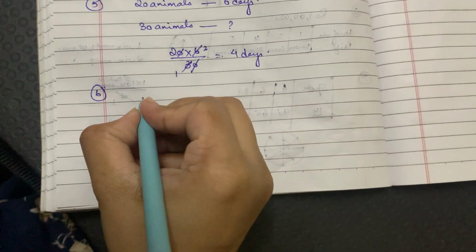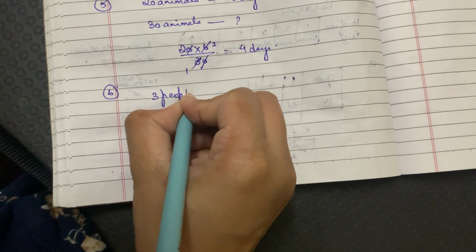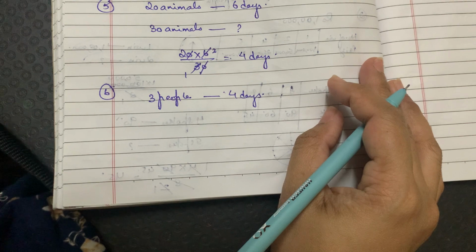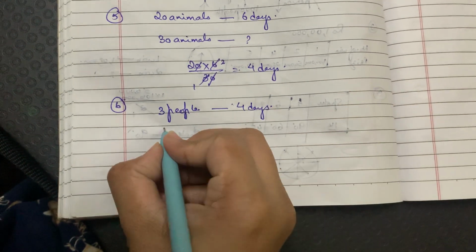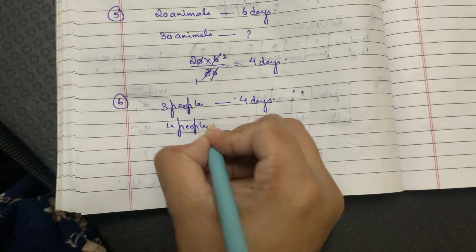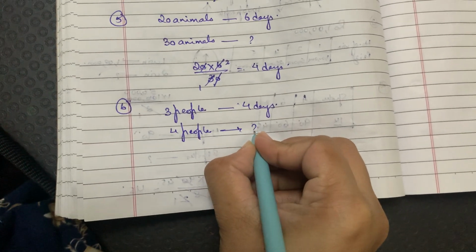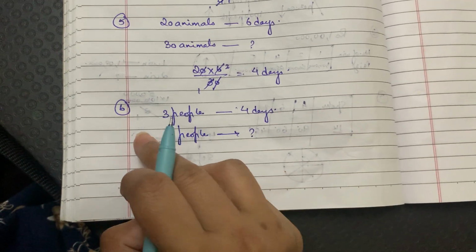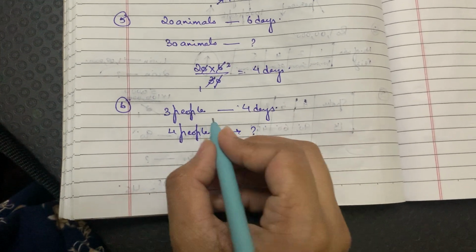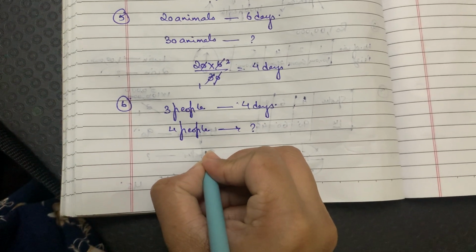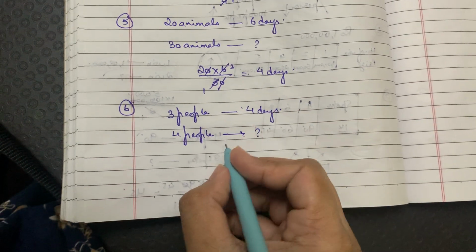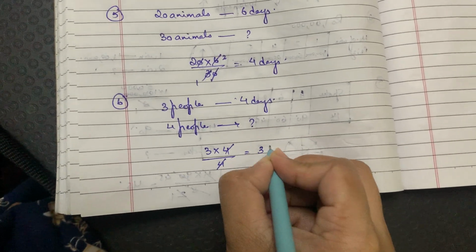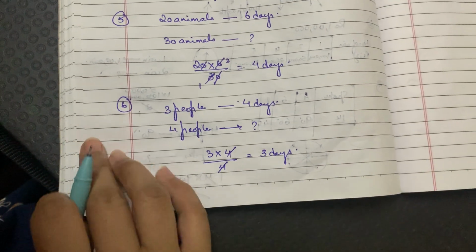Okay, 3 people can take 4 days to cover the work. If he uses 4 people instead of 3, how long should the work last for them? More people, number of days less required. So cross multiplication won't happen, it's simultaneous adjacent multiplication. 3 times 4 by 4, this and this is gone. So they're going to finish it in 3 days itself.